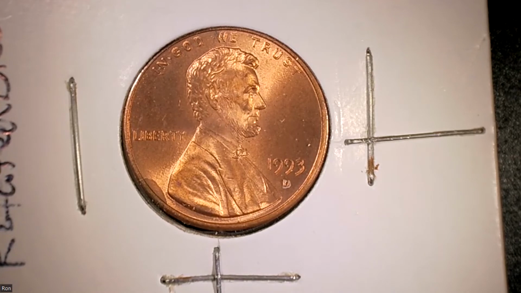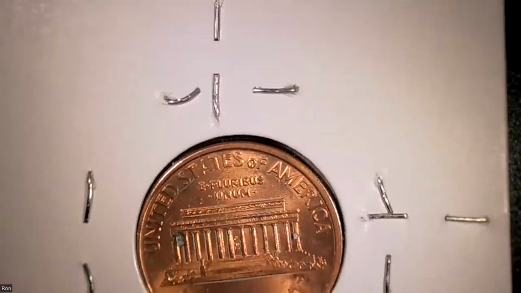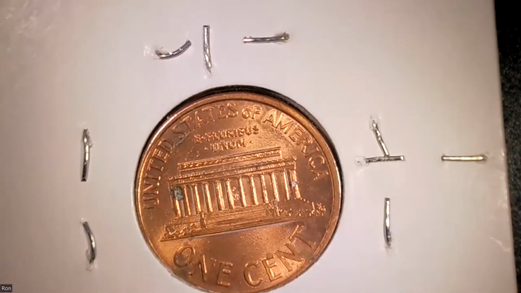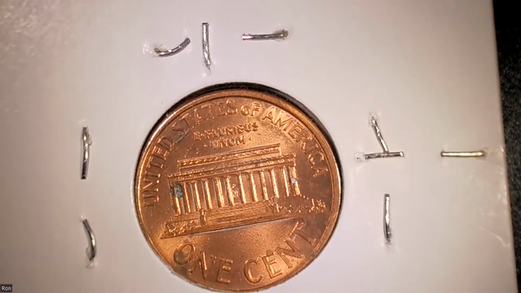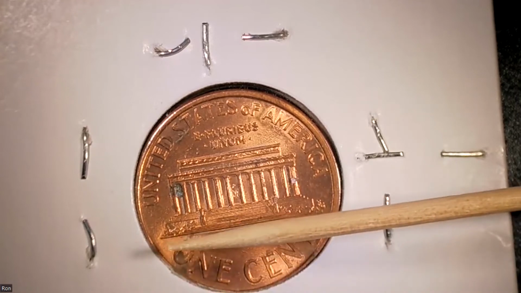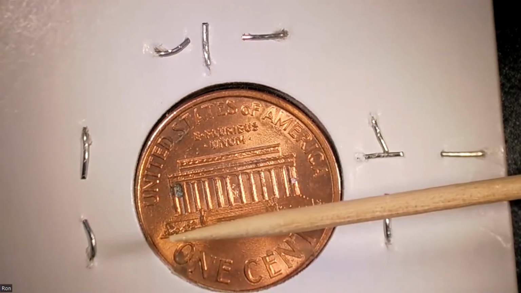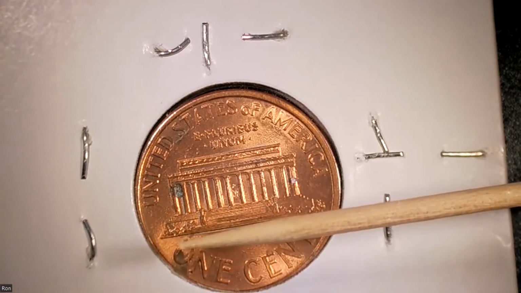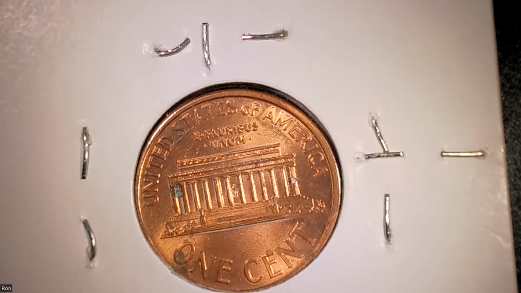So now we're going to flip this coin over, and we'll show you the rotation. All right, and there it is. I've got the horizontal just tipped up just ever so slightly. The vertical is almost straight up and down. And you can see clearly the rotation. This is kind of different from the other coins because this is a counterclockwise rotation, right? So that's kind of interesting.